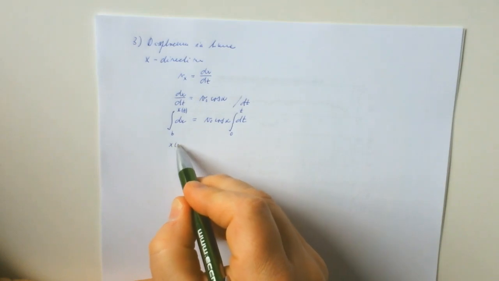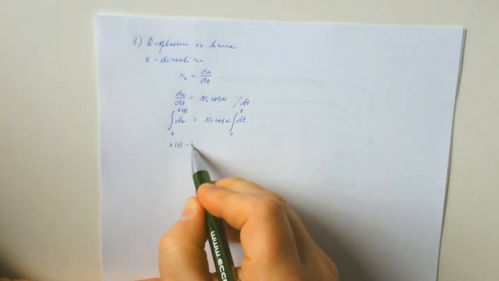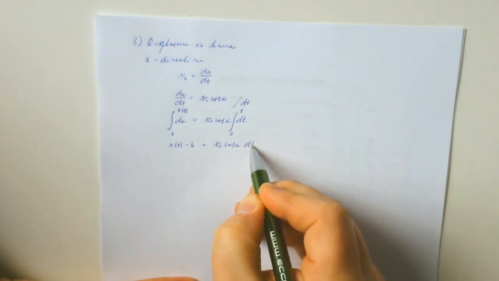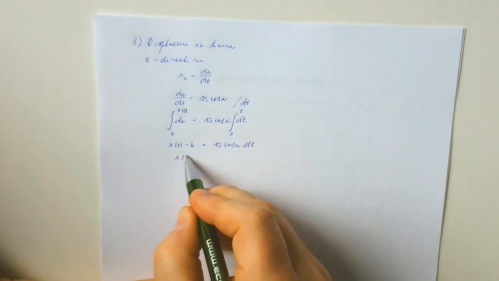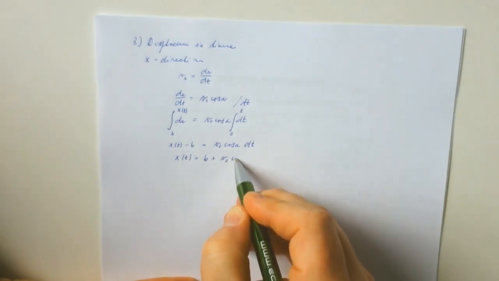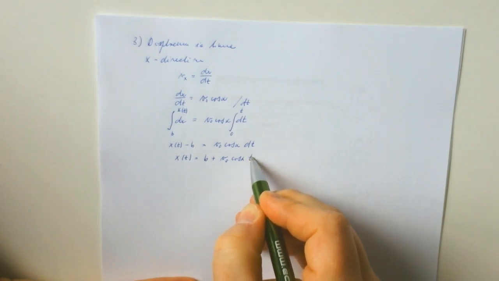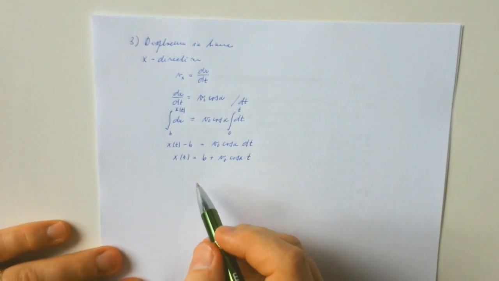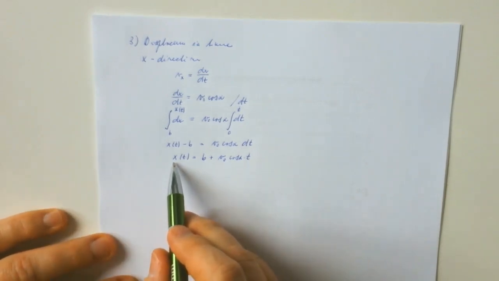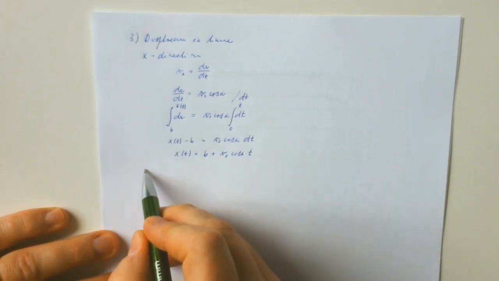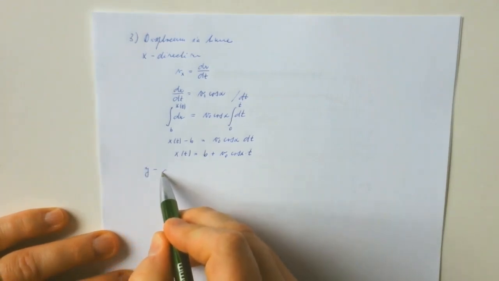After integration we get xt minus b is equal to v0 cosine alpha by t, so xt is equal to b plus v0 cosine alpha by t. So we have the displacement in the x-axis.